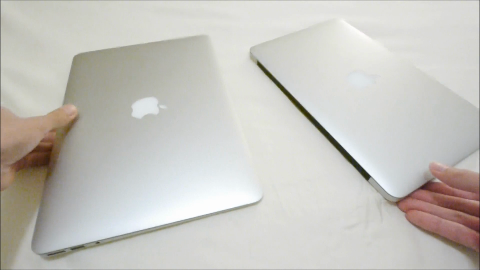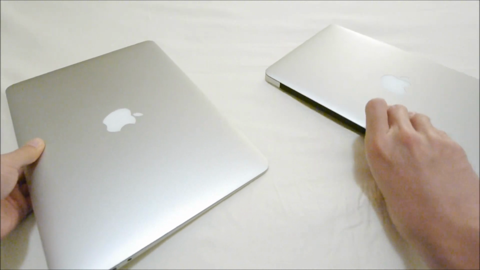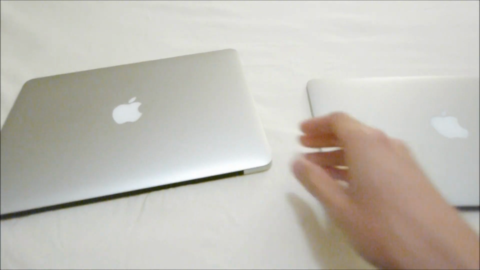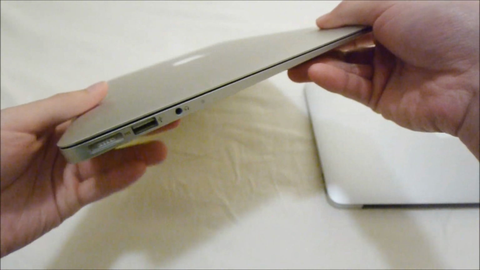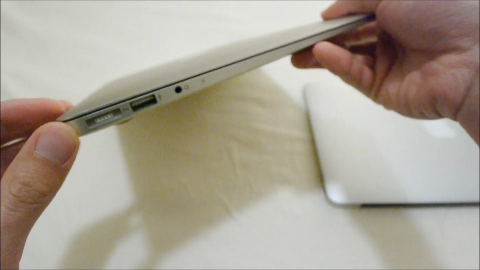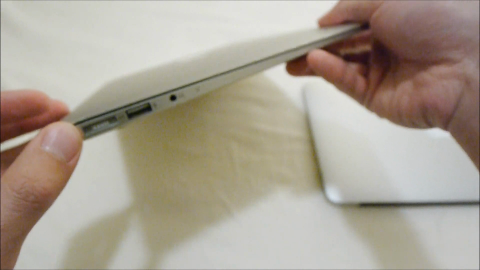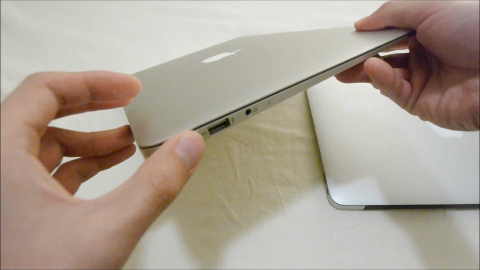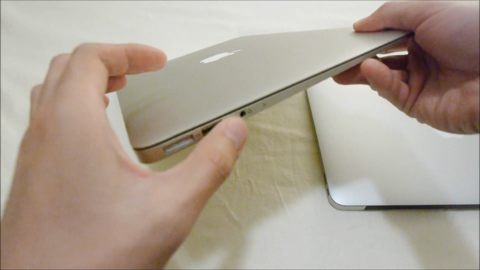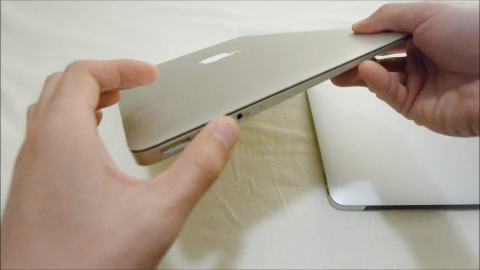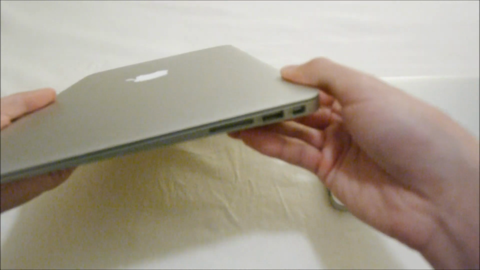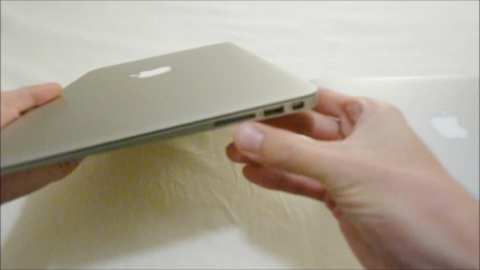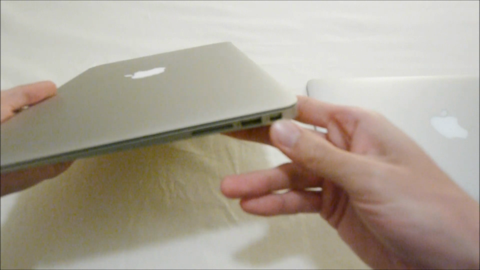So let's look around the exterior for a bit. So the top, there's really nothing to say there. On the back, there's basically the hinge, not much to mention here as well. So on the left side, for the 13-inch, you have the MagSafe 2 port, the USB 3.0, and the headphone port. Also, you can use the microphone on the iPhone cable. And here's a microphone. On the right, the 13-inch has an SD card slot, another USB 3 port, and a Thunderbolt port.